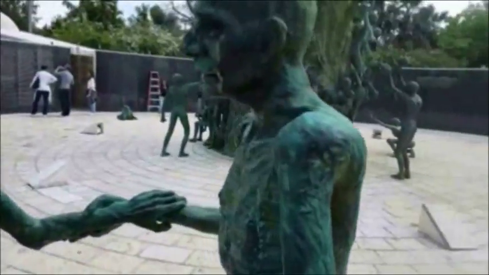As you can see, most of these statues are quite faded and eroded, and the effect the acid rain has had on them is quite apparent. I mean, they've been standing there for more than 40 years.